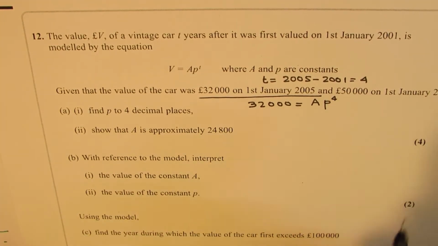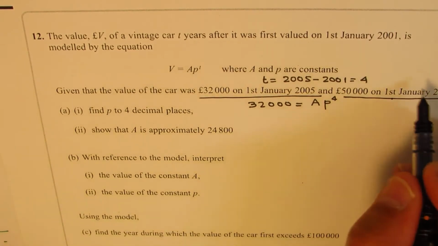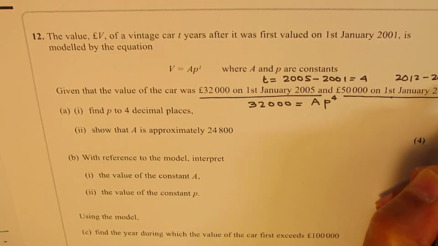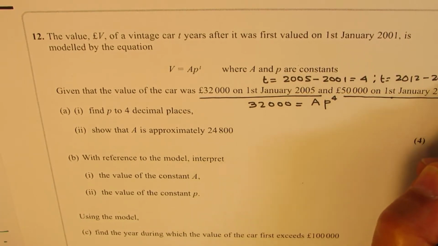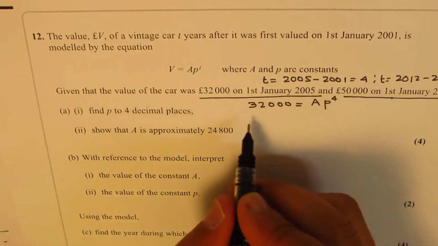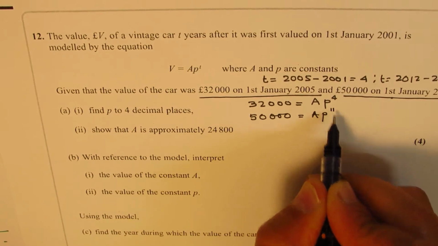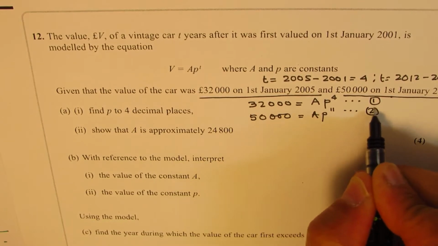Now the second equation is 50,000 for 2012. So 2012 minus 2001 is 11, right? So here T is equal to 11, correct? So we'll use T equals 11 to get the second equation. The value is 50,000. So we have 50,000 equals A P to the power of 11. Let's call these our equation number 1 and equation number 2.